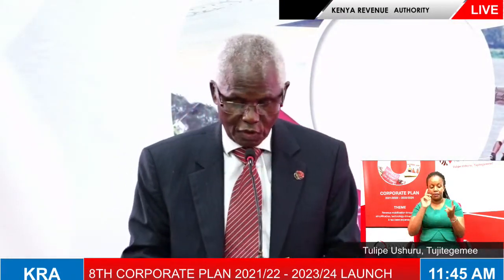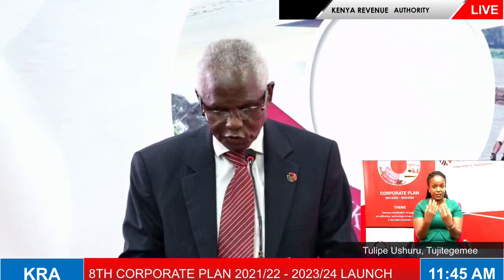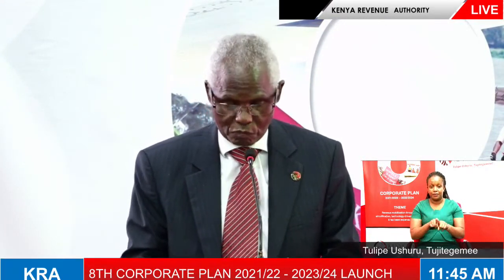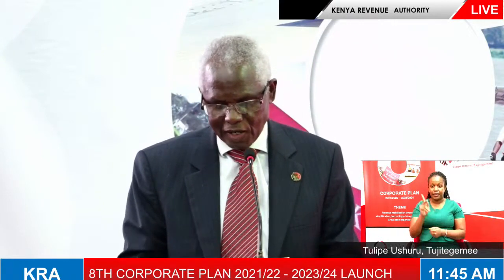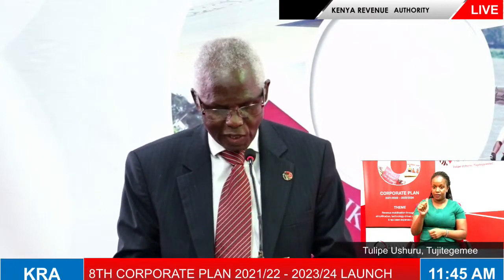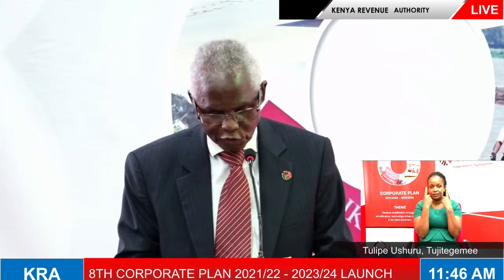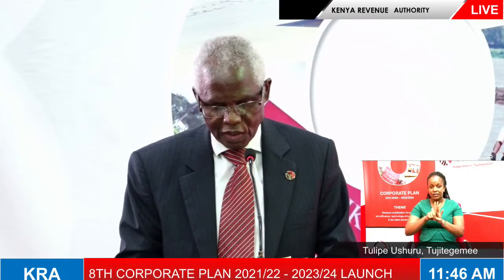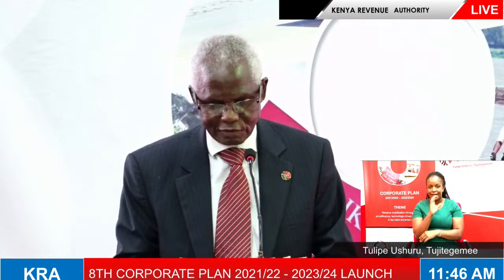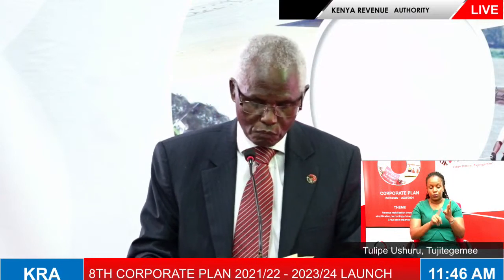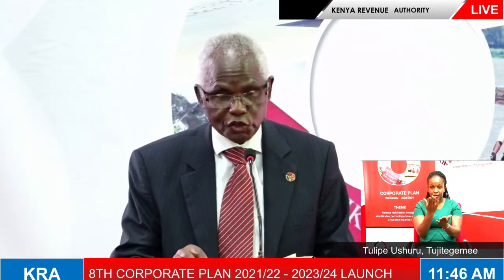3, simplification of the tax regime to ease compliance and service delivery. KRA undertakes to offer an easier interpretation and understanding of tax laws and simple customer-centric services. 4, application of cutting-edge technology.